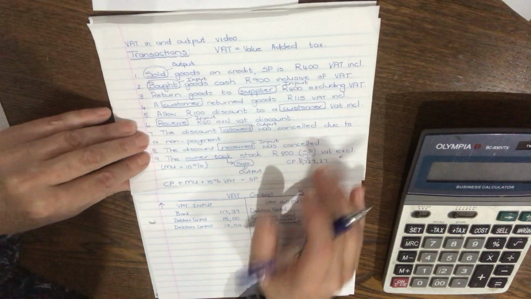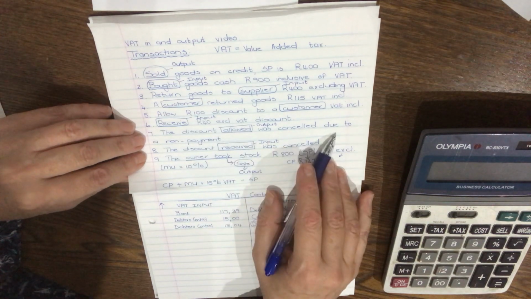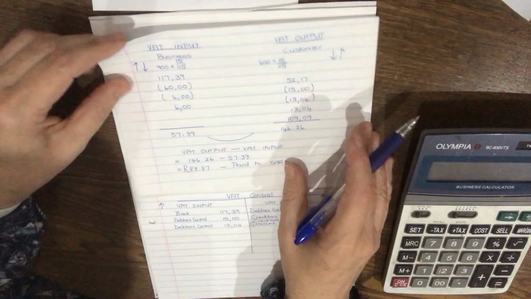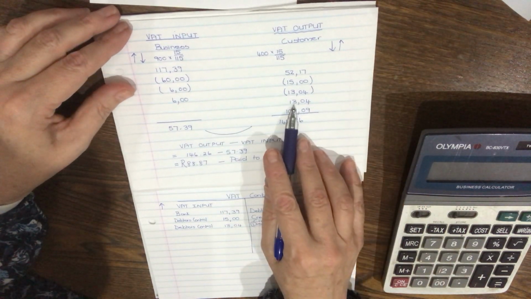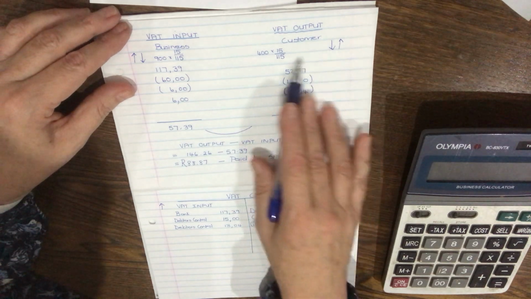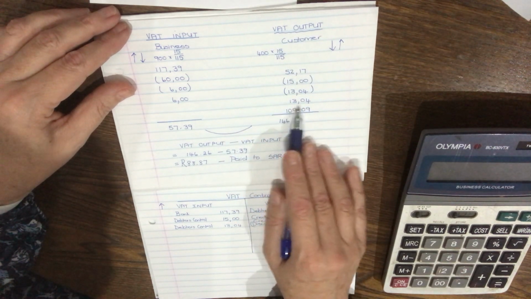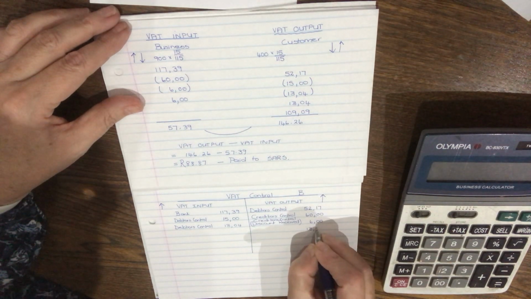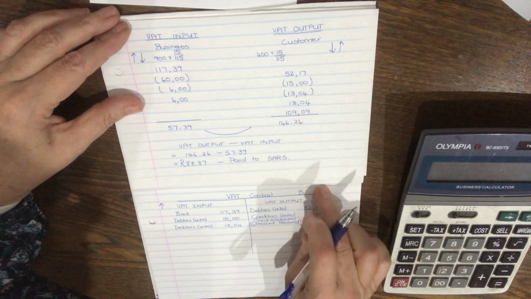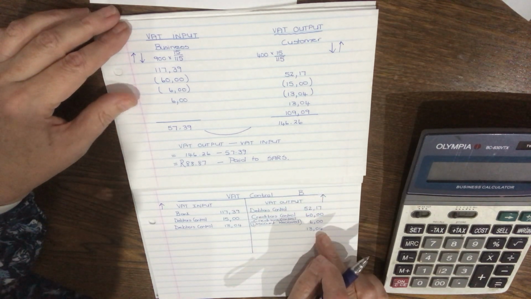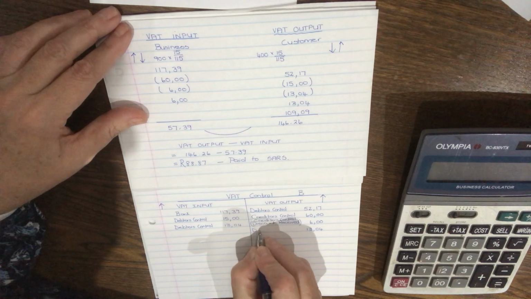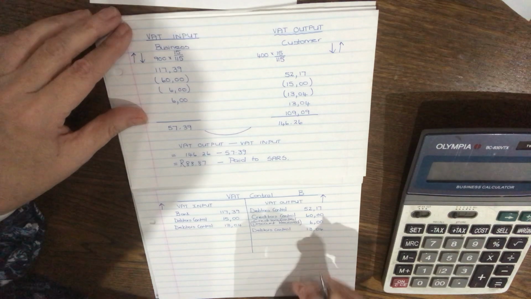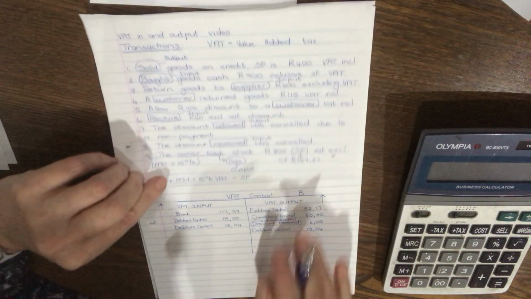Right, the discount allowed was cancelled due to a non-payment. Discount allowed, we said, is for output, and that was cancelled. Then we said in the previous video, when we did the one column, we said it's now increasing my output amount. So if it increases the output amount, it must be the output amount that increases, 13 Rand and 4 cents, and that is debtors control. And you can put in brackets if you want to the discount that was cancelled.